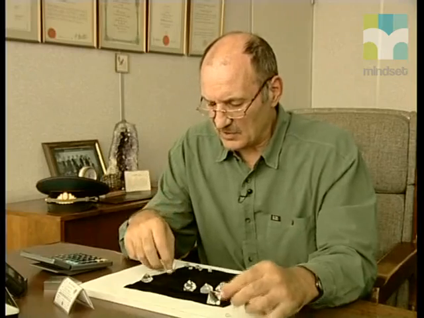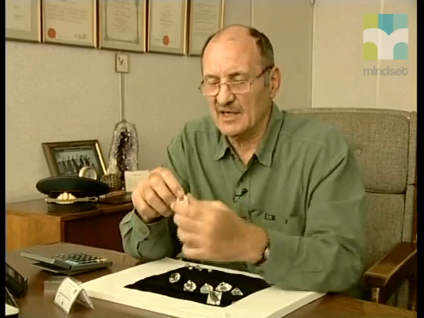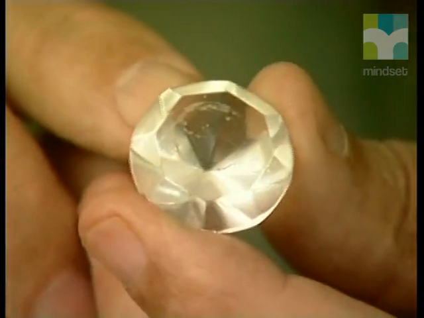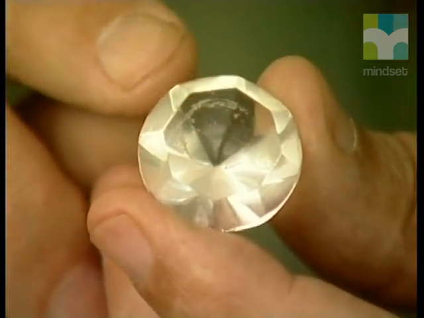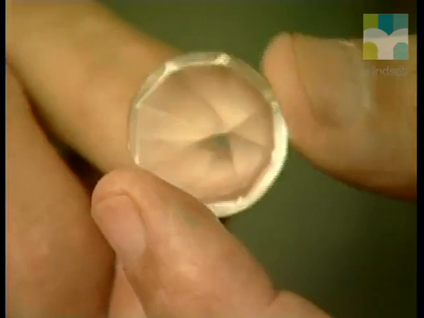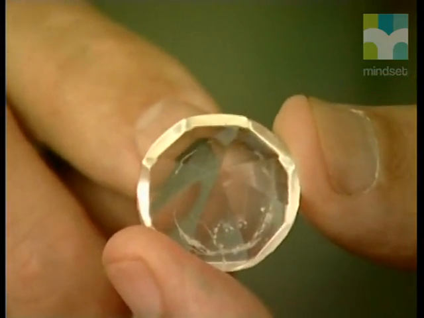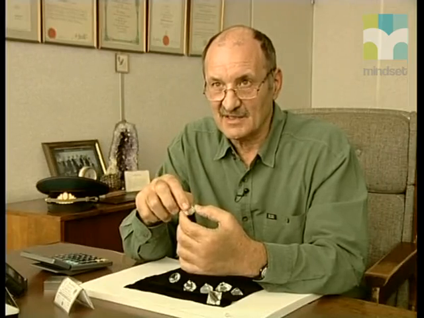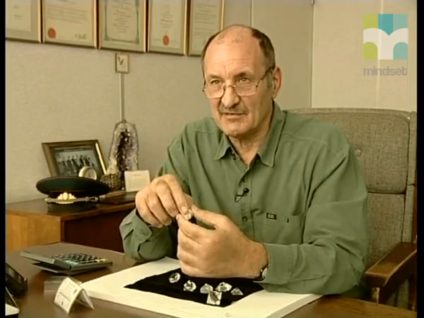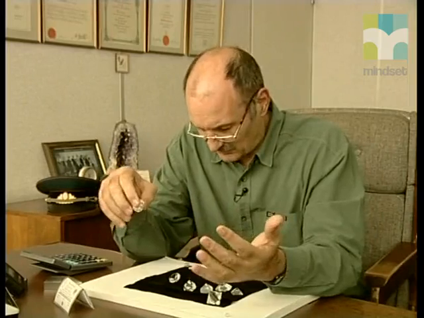The next step would be to brilliantier. Now, that's adding another 40 facets to the stone. We call it upper girdle facets, 16 bottom girdle facets, 8 star facets. So you end up with 57 facets in total, and that completes the process.